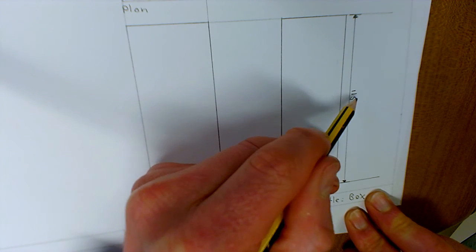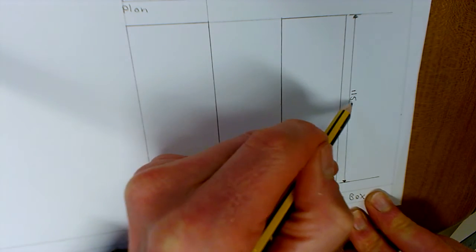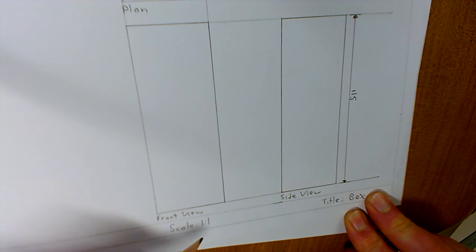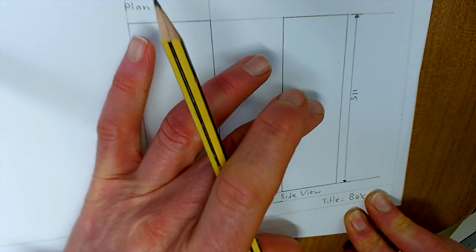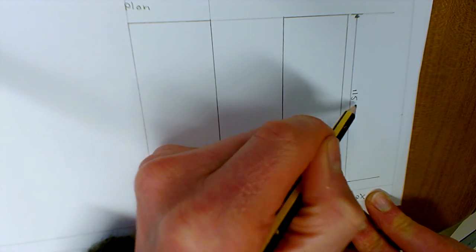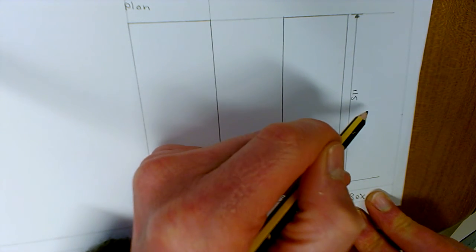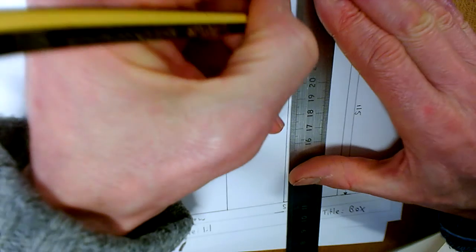Remember, this dimension does not change. Whatever the scale is, that will still be the size in real life. So if that says 1 to 10, that's still going to say 115. Your drawing would be a lot smaller, because obviously you scale it down. But that measurement is what you want it to be if you were going to construct this. Okay, so I'm going to do the same on this side.